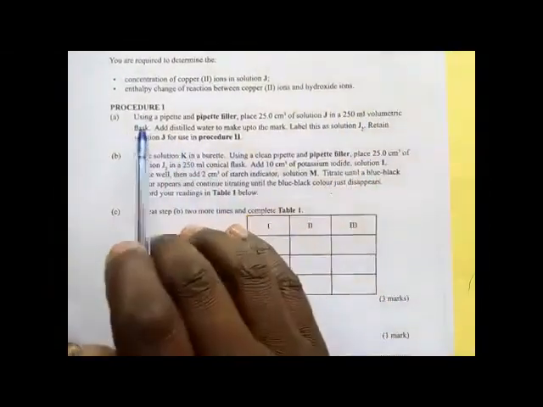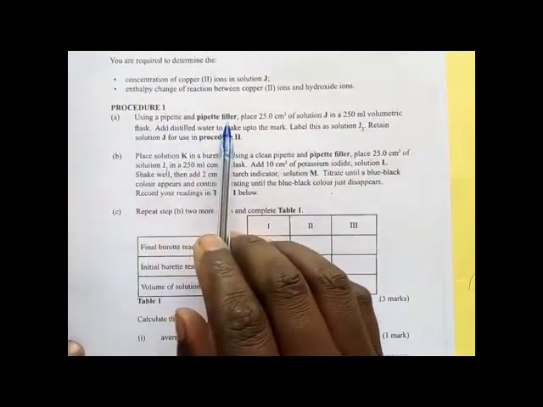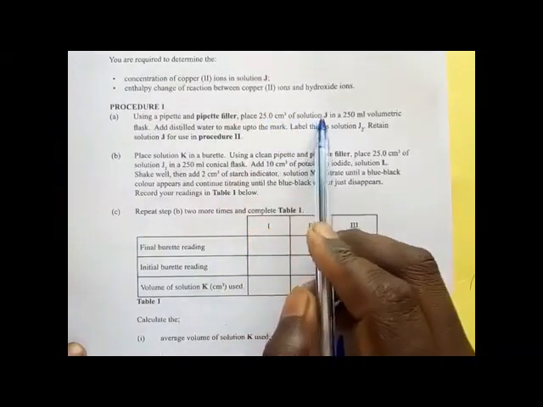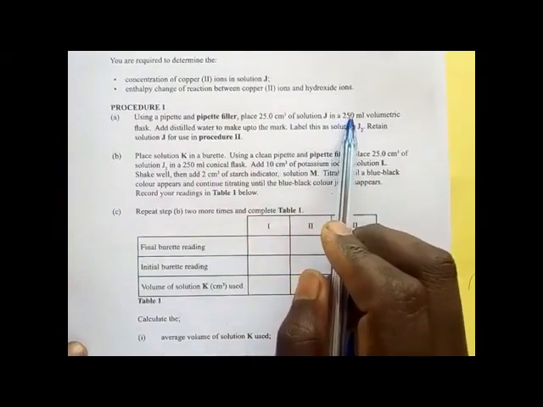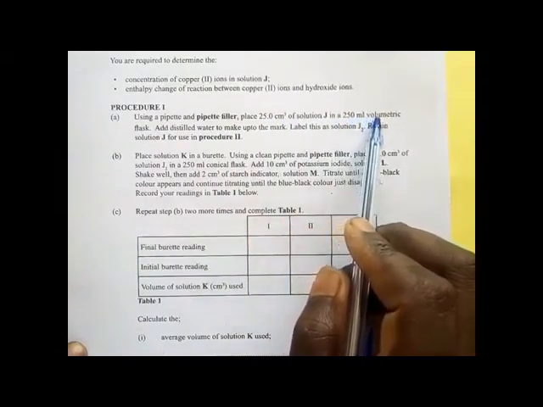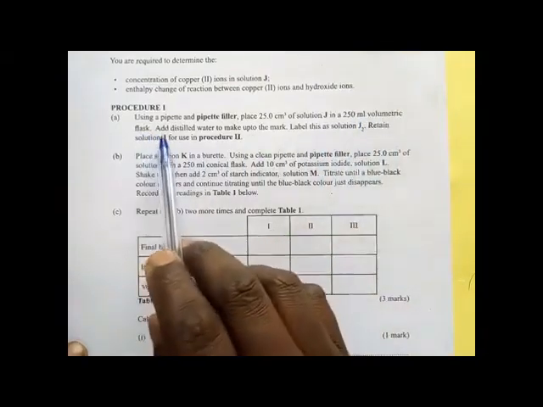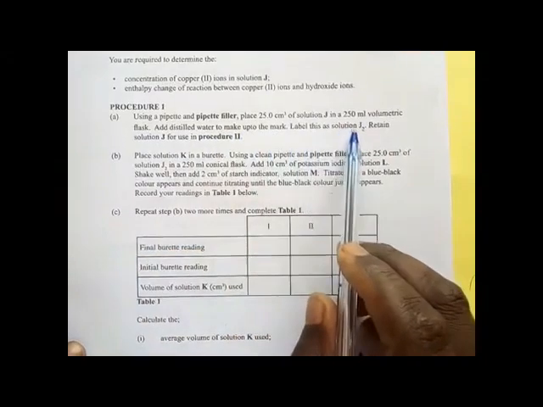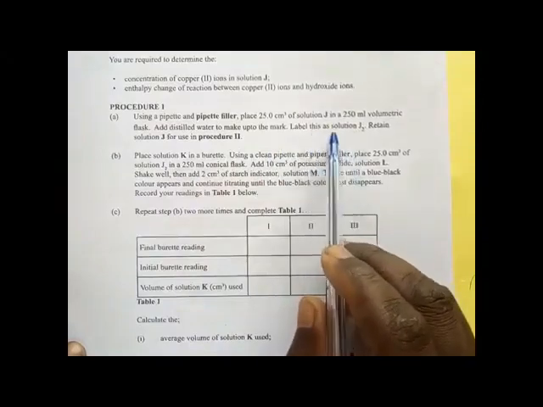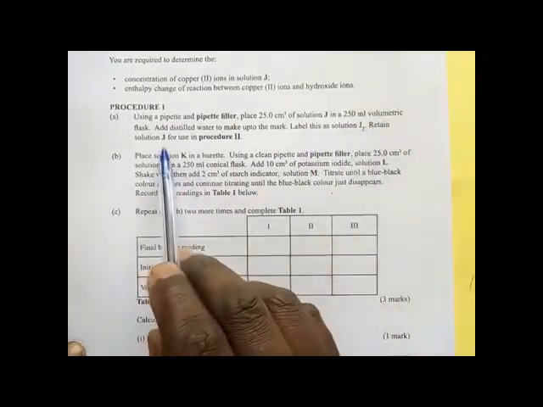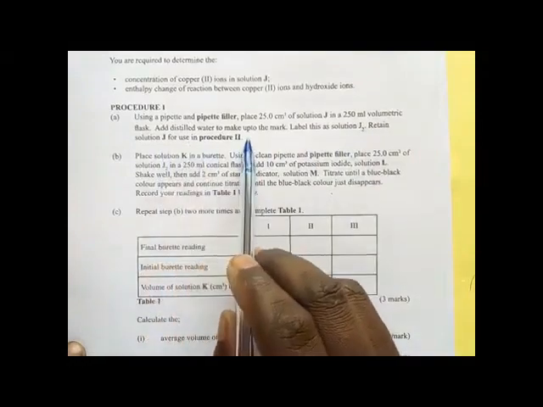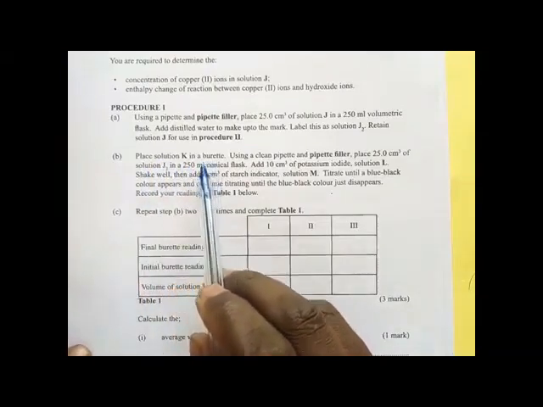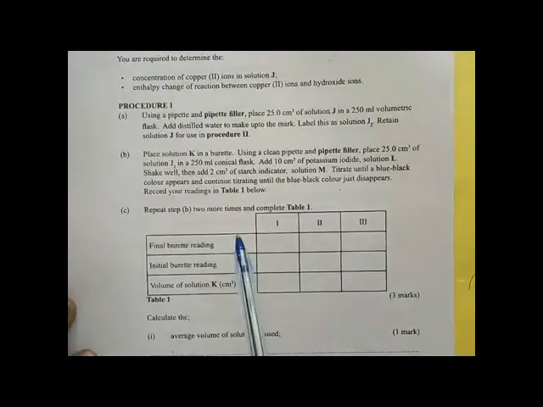Procedure. Using a pipette and a pipette filler, place 25 centimeters cube of solution J in a 250 ml volumetric flask. Add distilled water to make up to the mark. Label this as solution J2. Retain solution J2 for use in procedure 2. B. Place solution K in a burette.